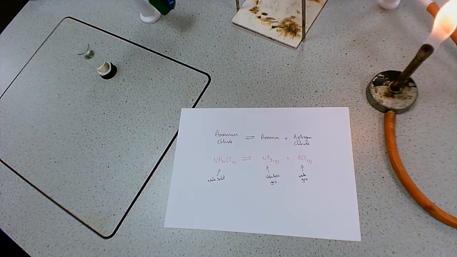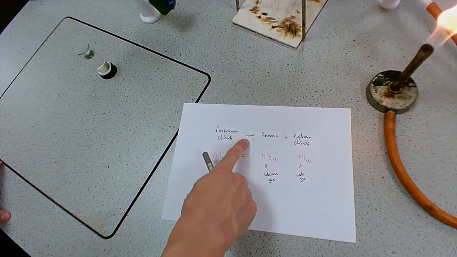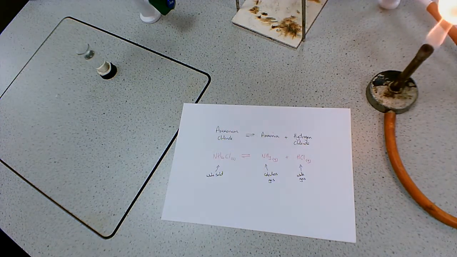Here we have a reversible reaction where ammonium chloride breaks down into ammonia and hydrogen chloride, but also ammonia and hydrogen chloride can reform into ammonium chloride. So looking at the reaction, the fact that we've used this double-headed arrow is the indicator that this is a reversible reaction. It means it can go forwards and backwards.